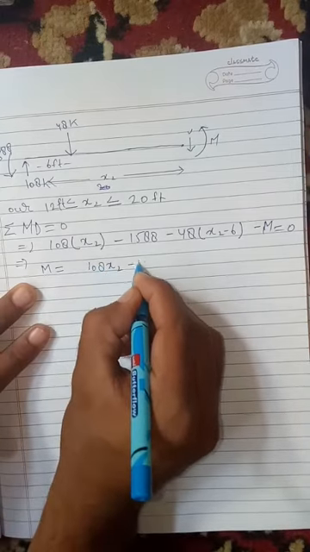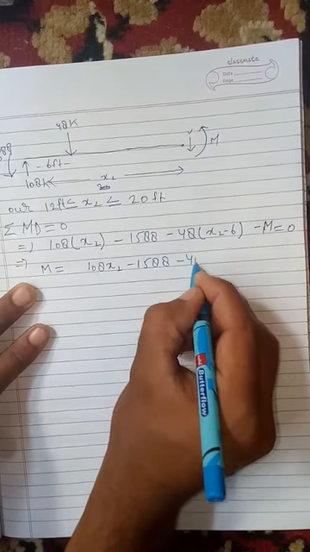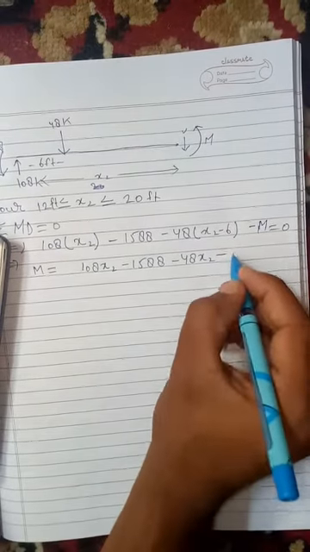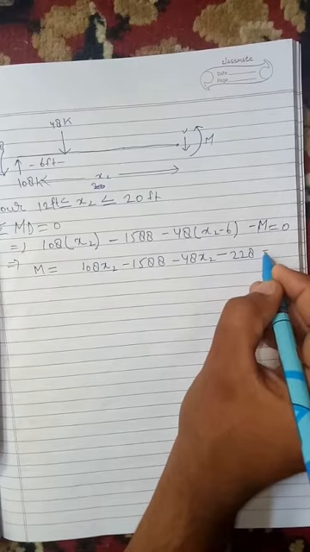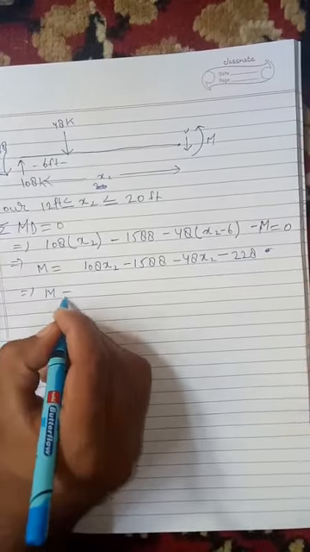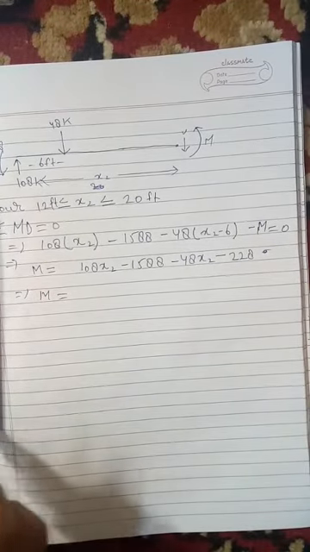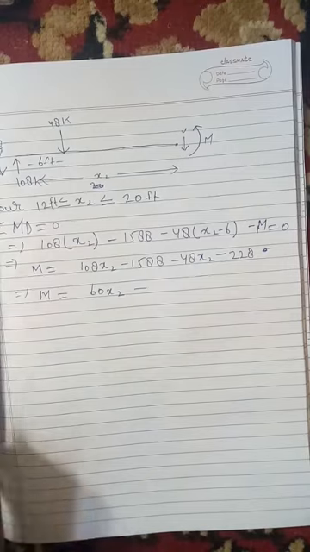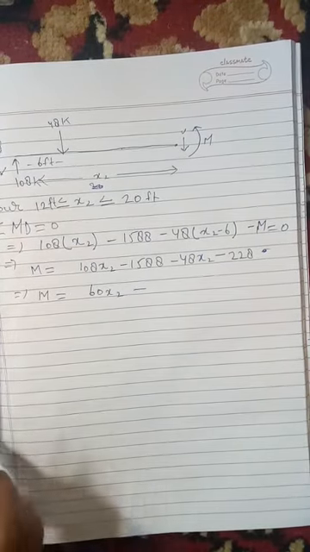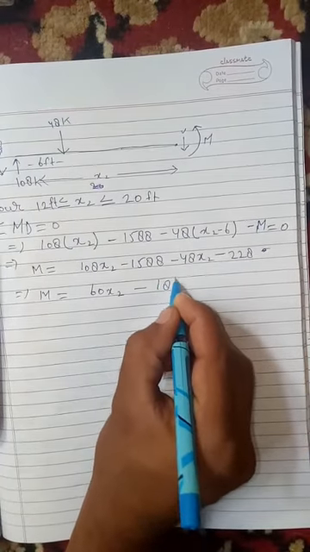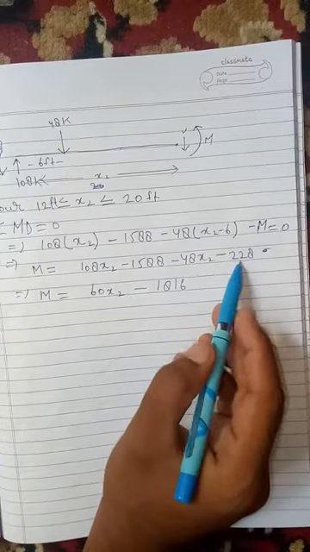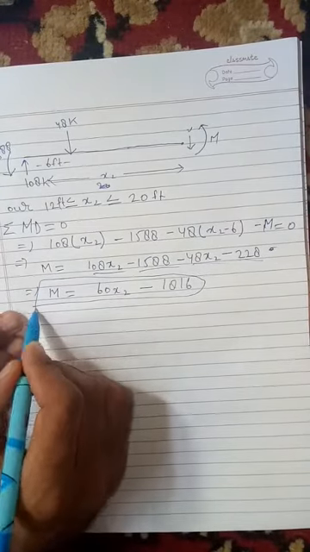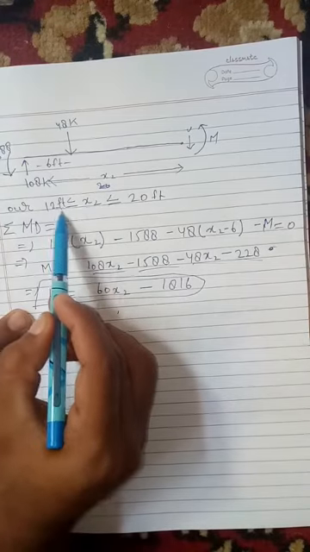108 x2 minus 1588 minus 48 x2 minus 48 into 6, which comes out to be 228, which further implies M equals 108 minus 48, which is 60 x2, minus 1588 minus 228, which is minus 1816. So this will be the function of moment. This will be moment as a function of x, but our x varies from 12 to 20 feet.